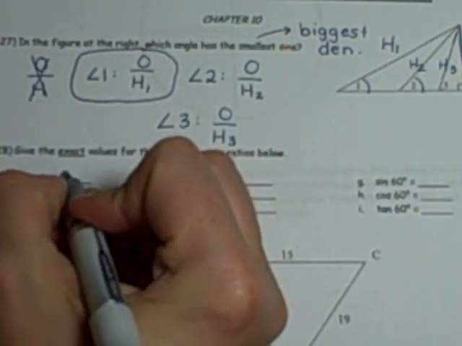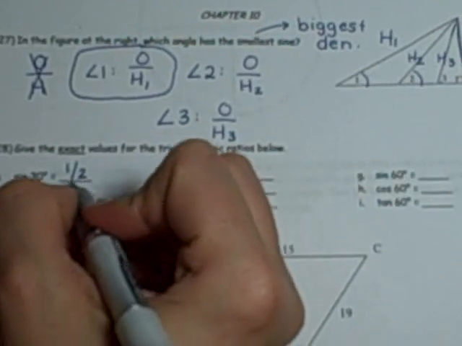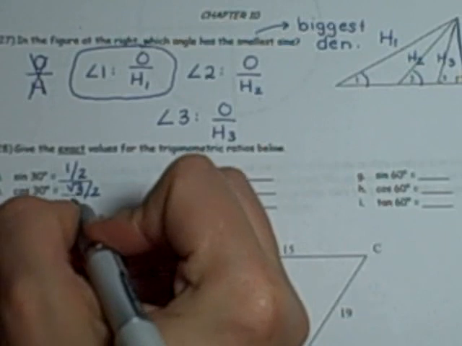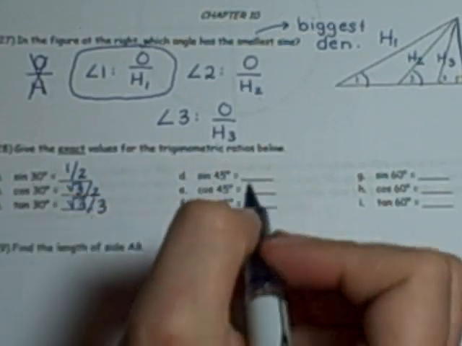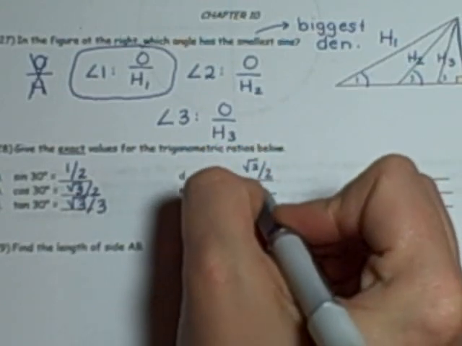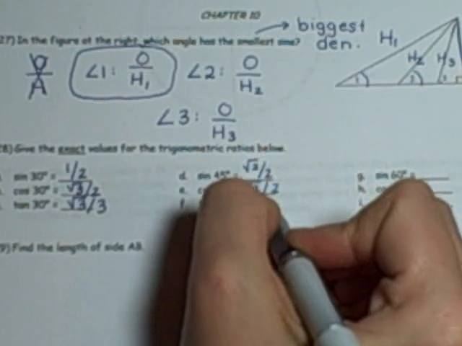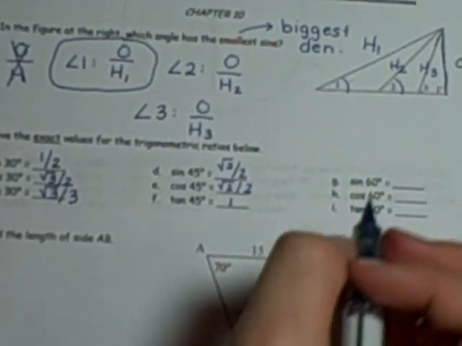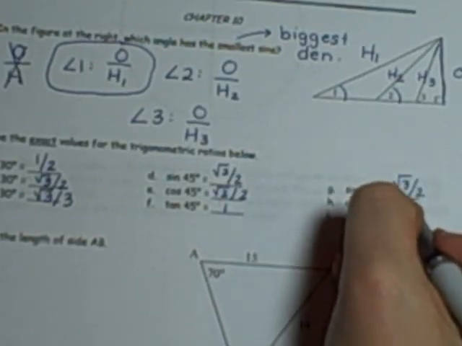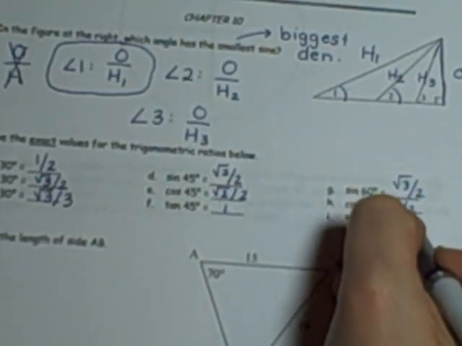Sine of 30 is 1/2. Cosine of 30 is square root of 3 over 2. Tangent of 30 is square root of 3 over 3. Sine of 45 is square root of 2 over 2. Cosine of 45 is square root of 2 over 2. Tangent of 45 is just 1. Sine of 60 is square root of 3 over 2. Cosine of 60 is 1 over 2. And tangent of 60 is just square root of 3. So again, those are just those values off the unit circle. And yes, you will have to know those for the exam.